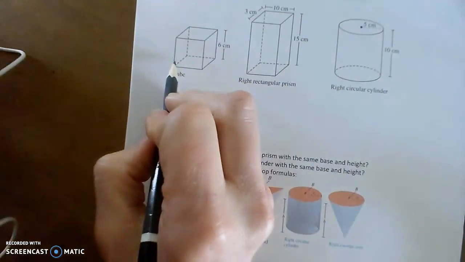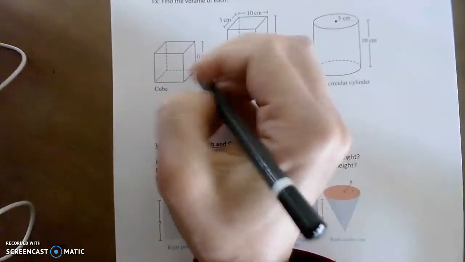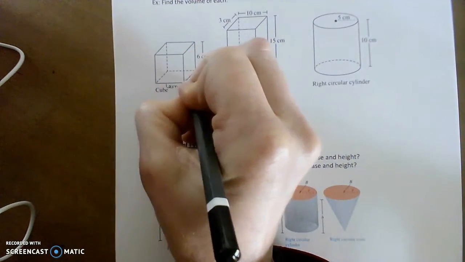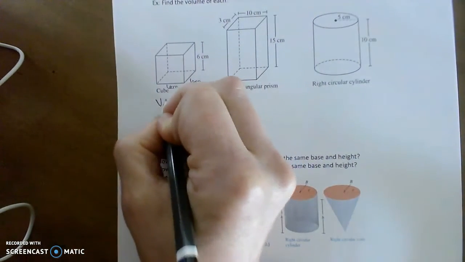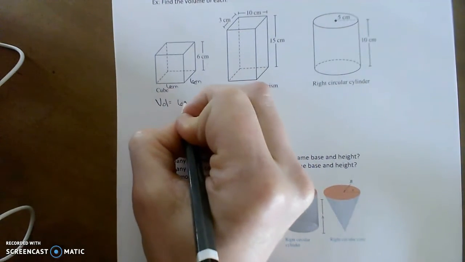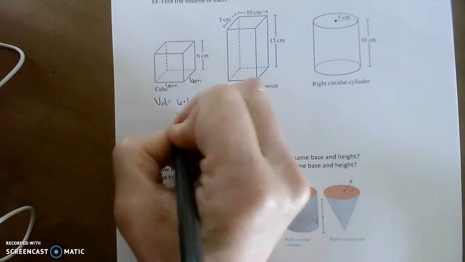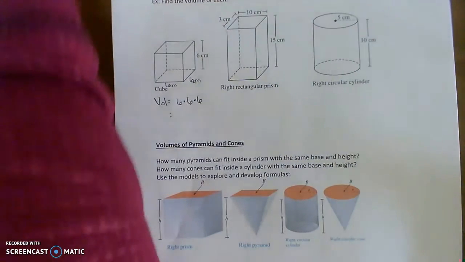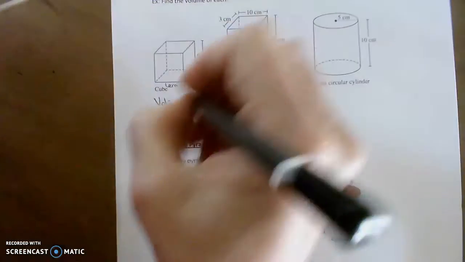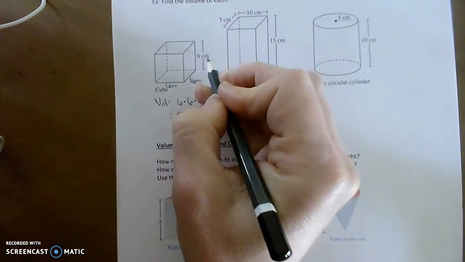Let's find the volume of this cube. The cube has side length 6 centimeters. So since it's a cube, all the side lengths are the same. So the volume of this cube would be 6 times 6, which is the area of your base, times 6 units high. And 6 times 6 times 6 gives me 216. And now my units will be centimeters cubed.